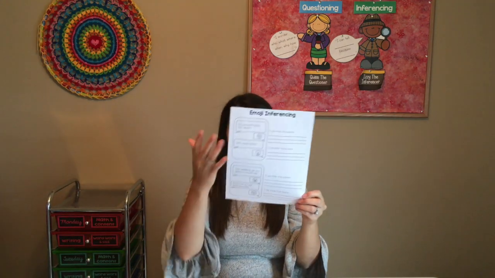How is that answer? So I have this in this form if you'd like to talk to your students about it, and this form for you if you'd like to give it to your students as an activity to do.